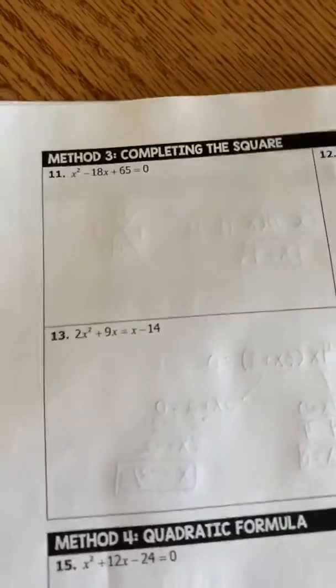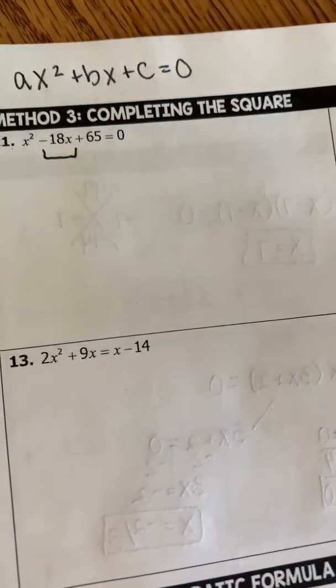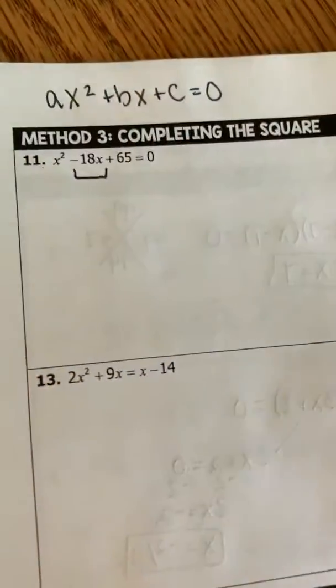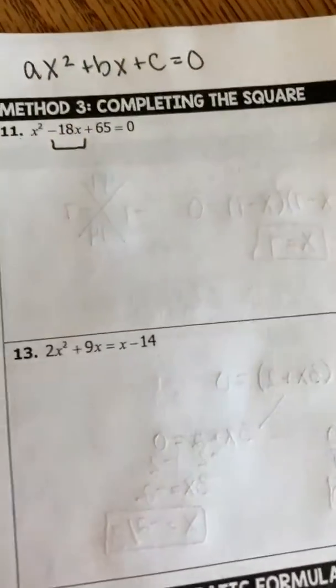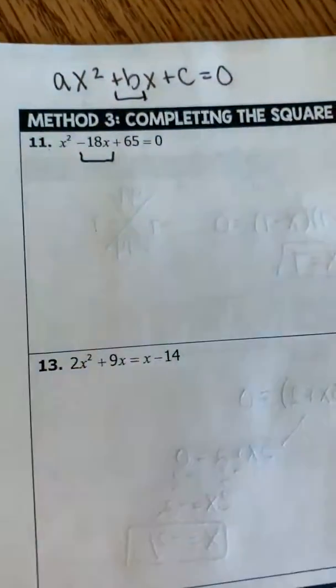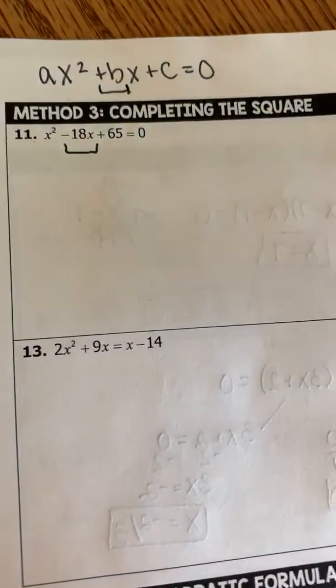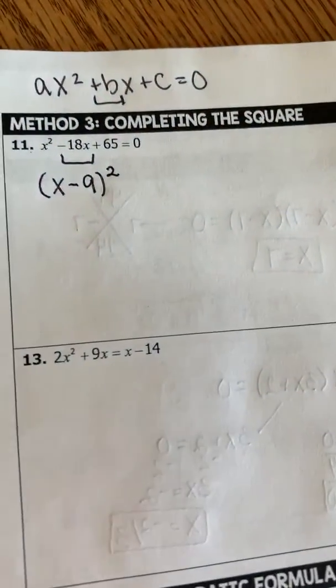Okay, all right, so with completing the square, the first thing we want to do is look at our b value. Remember, all quadratics are in the form ax squared plus bx plus c equals 0. I shouldn't say all quadratics are in that form, but all quadratics can be written in that form. And this one is in that form. So you want to take your b value and divide it by 2. So what's negative 18 divided by 2? Negative 9. We're going to make that into a perfect square.